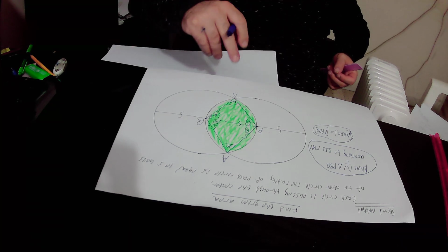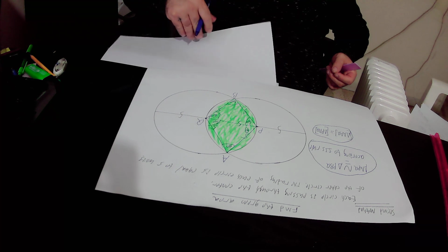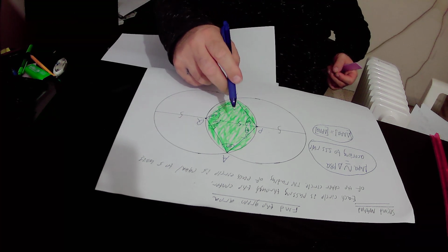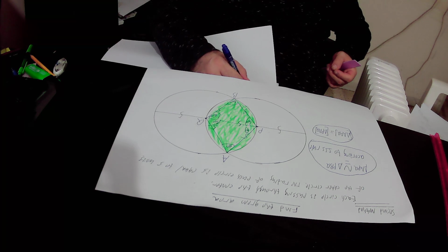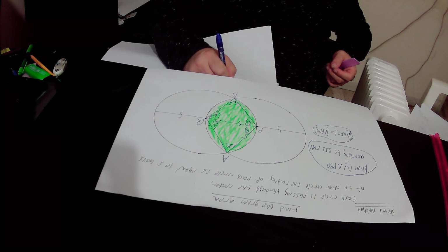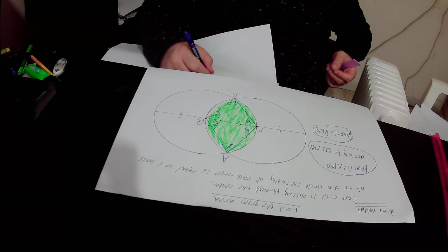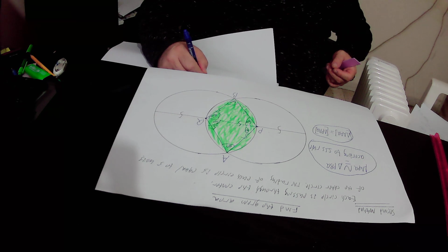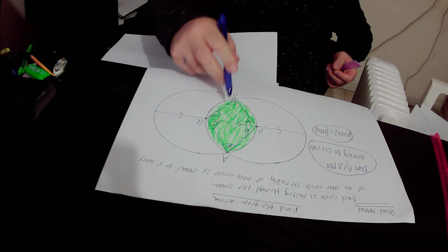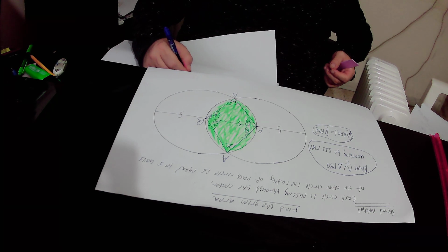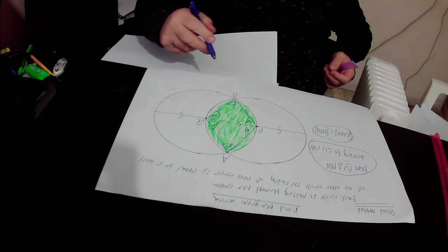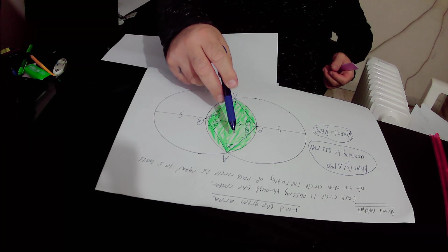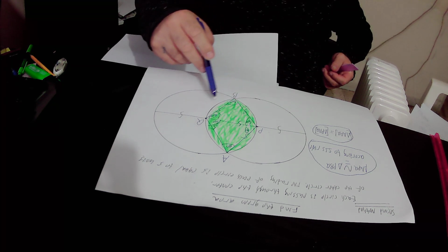The area of the green shape equals the area of triangle APQ plus the area of triangle PBQ plus the area of the four segments: segment AP, segment PB, segment BQ, and segment AQ.